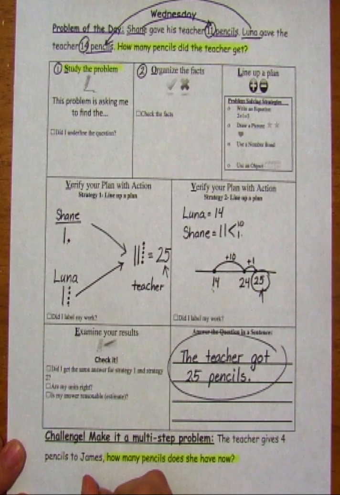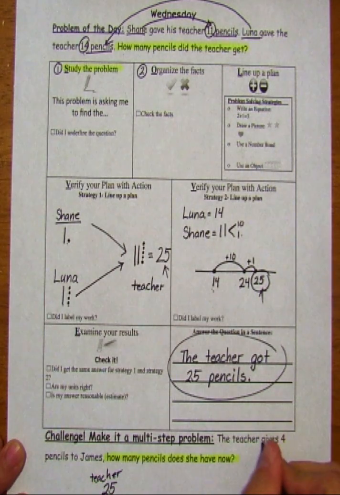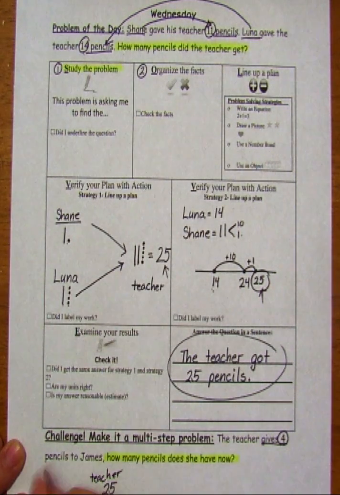So the teacher started with 25 pencils. Now, what does she do? She gives 4 pencils to James.